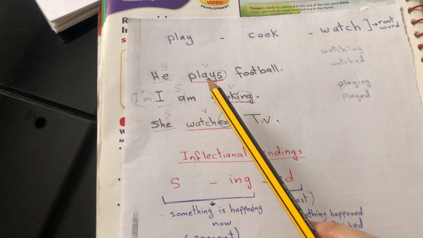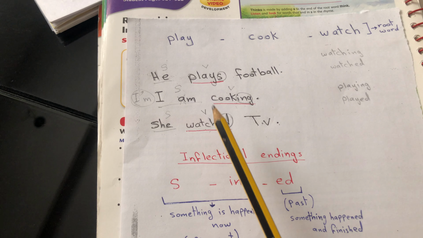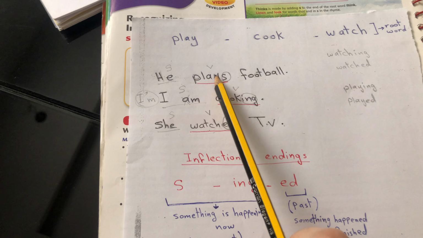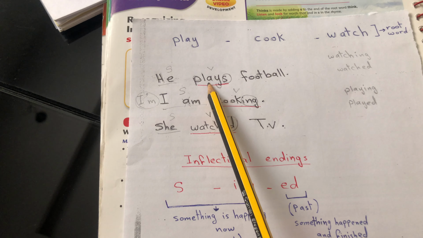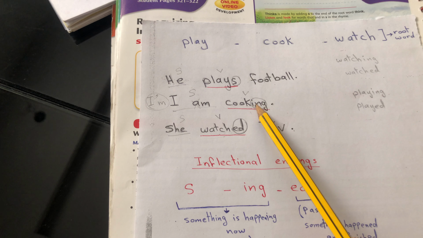Let's read the verbs again. Plays, cooking, watched. What do we add to the verb here? The verb itself is play. Here in the sentence we said plays. What do we add to the verb? We add the s. Okay, let's move to sentence number 2. Cooking. The verb itself was cook. What did we add to the verb here? We add ing. Circle the ing.